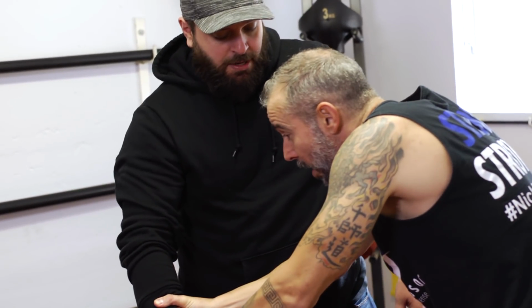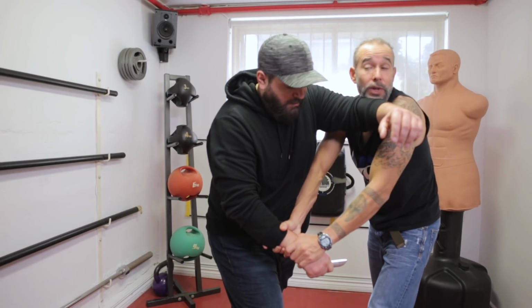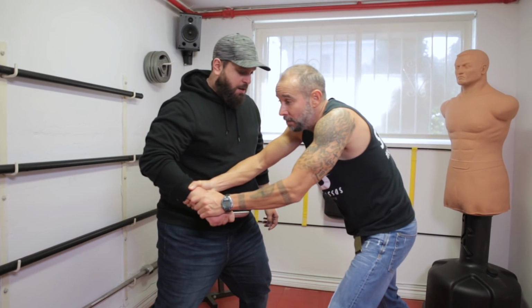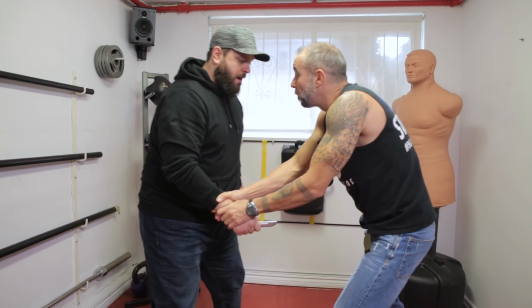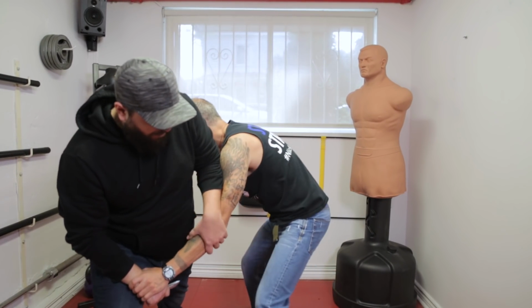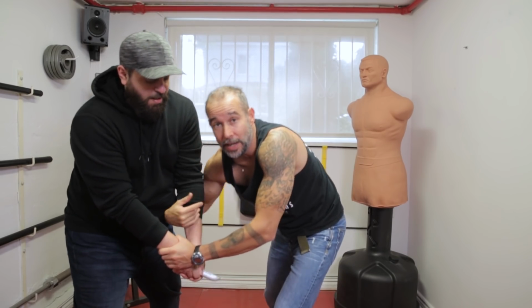As I come here, his instinct is going to be to pull up. So he might try to pull away the knife. He might try to stick it in me. He might try to punch me. He might try to take me down. He might try to switch hands with the knife and bring it the other way. So it's very hard to actually know what the person's going to do.